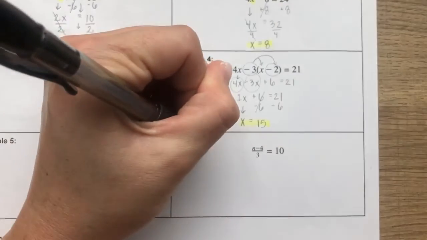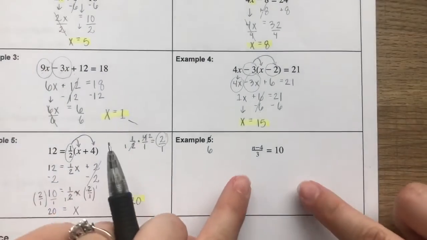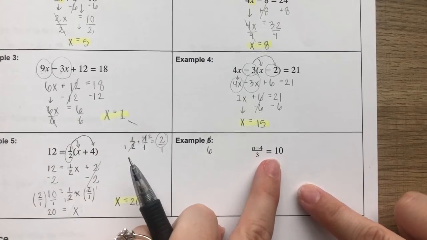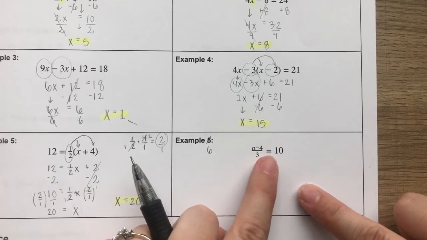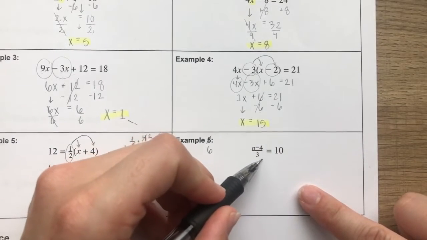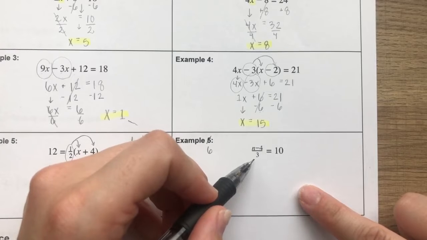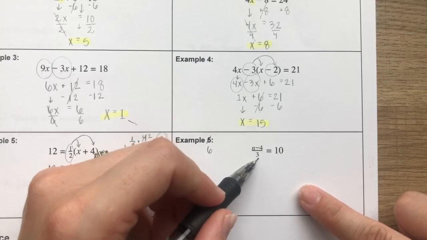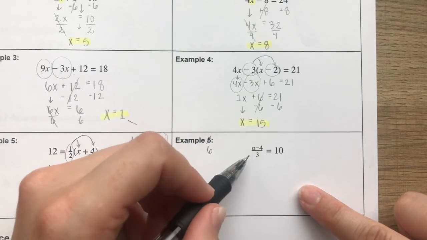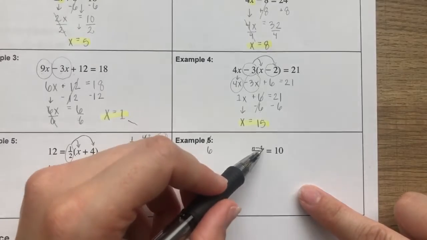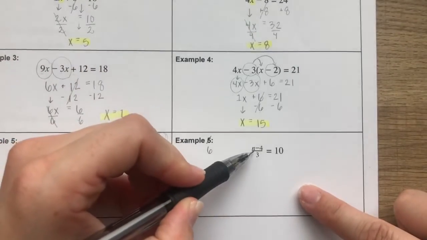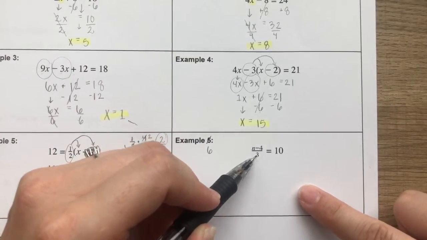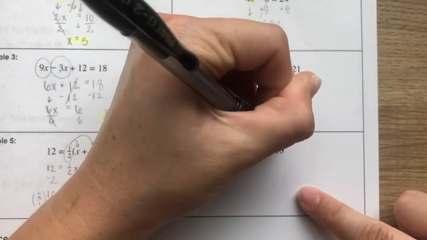And then this should actually say example 6. So we have n minus 4 over 3 equals 10. Most of the time you want to undo the addition instruction first, but we actually can't here because we can't add this 4 because it's already being divided by 3. If you have something set up like this, n minus 4 divided by 3, we first have to get rid of this 3 in the denominator in order to be able to add the 4 over. So if I want to undo dividing by 3, I need to multiply both sides by 3.